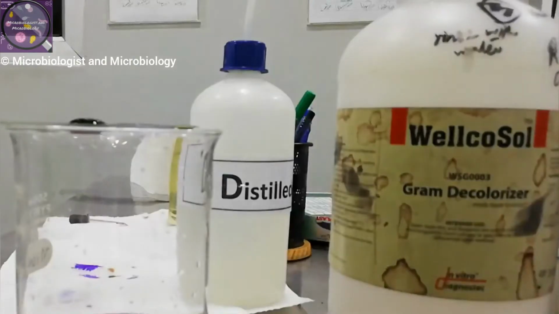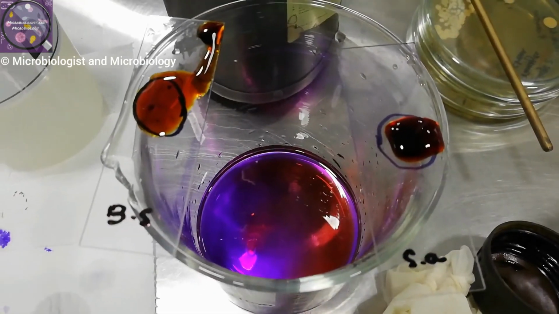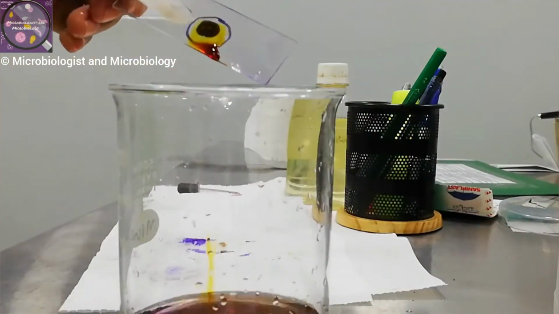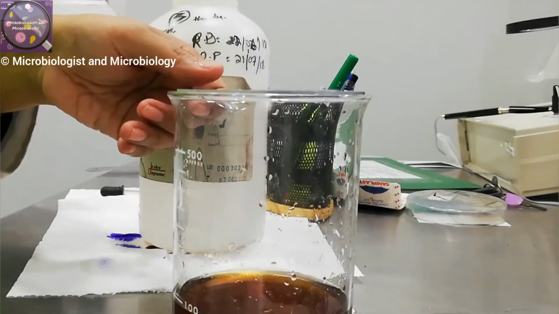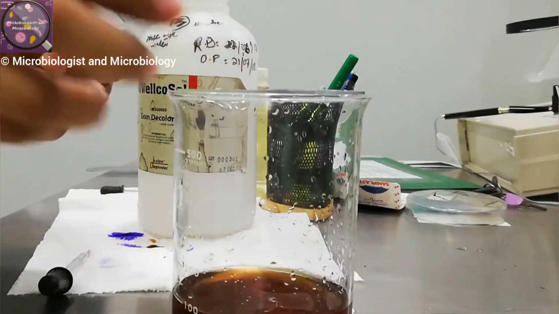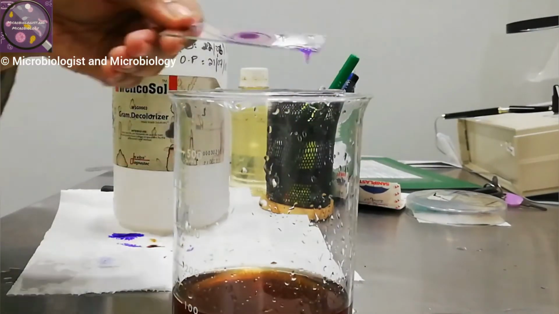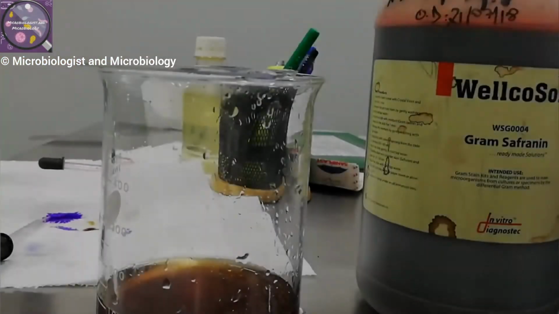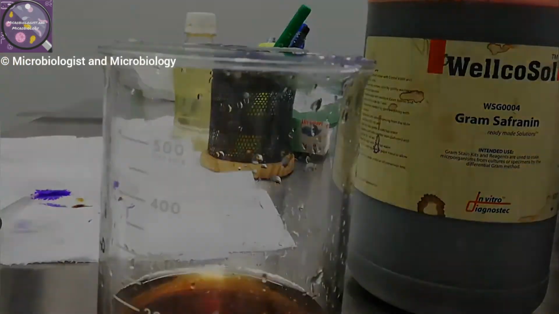And after washing, we decolorize it with 95% ethyl alcohol. So here we are waiting for 1 minute and now we are washing it with distilled water. After washing, we are using the gram decolorizer, that is actually 95% ethyl alcohol, and then we wash it with water immediately because ethyl alcohol can damage the smear if we put it on too long. Let the smear dry by blotting. With the help of Safranin solution, I will do the counterstain for 30 seconds.